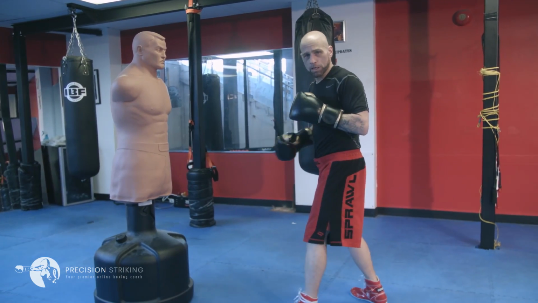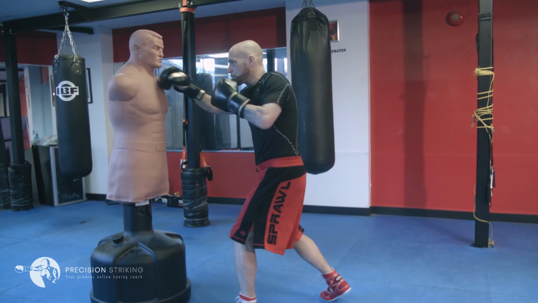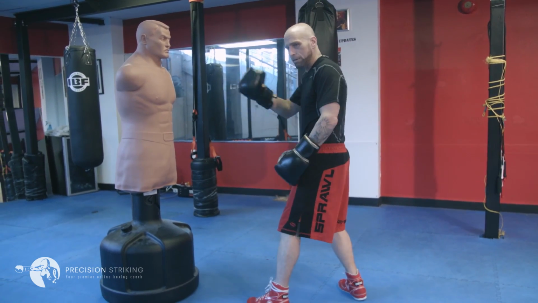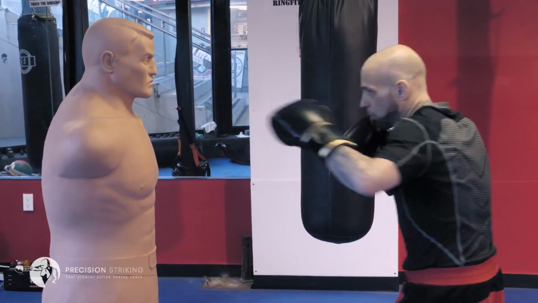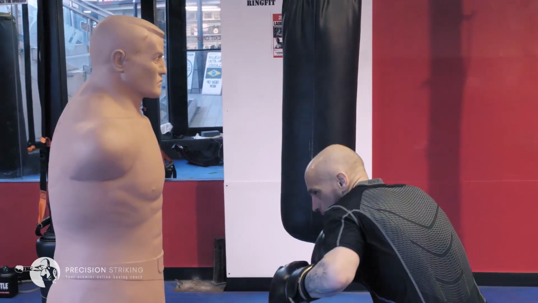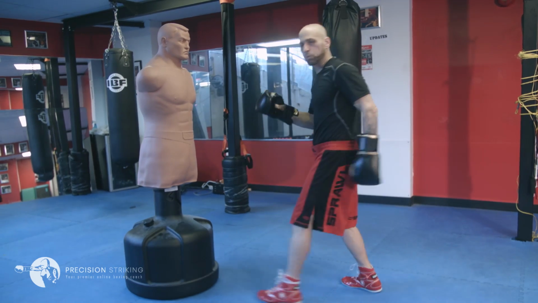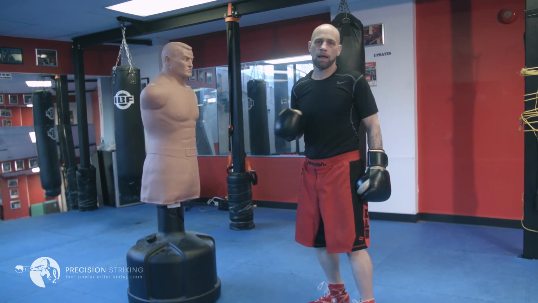Same thing if I want to go to the left, 1, 2, 3. Instead of moving on the 3, I stay up tall. Give them a chance to think that there's something there. 1, 2, 3, dip. Boom, body shot. So let me just work those on the bag to give you an example at faster speed.